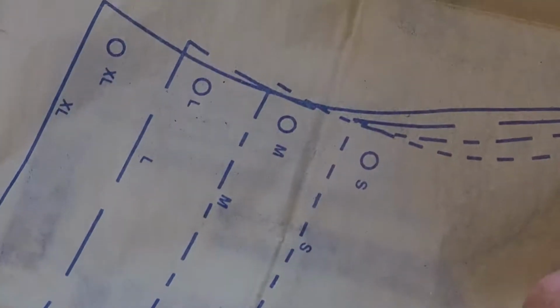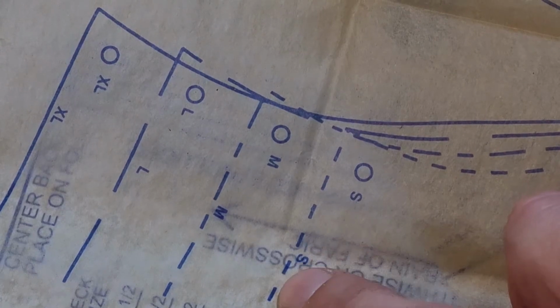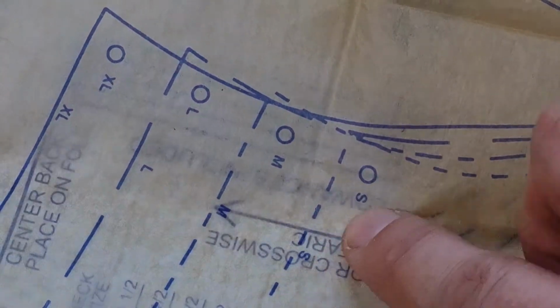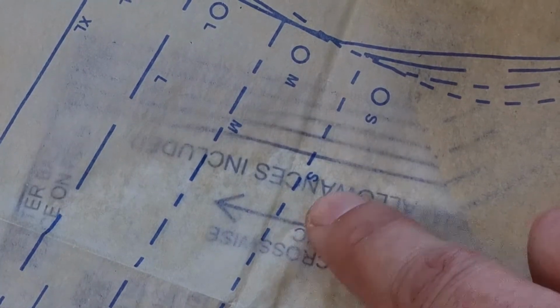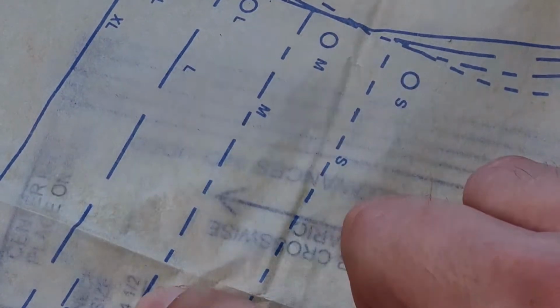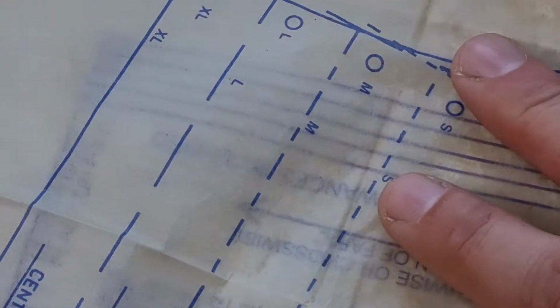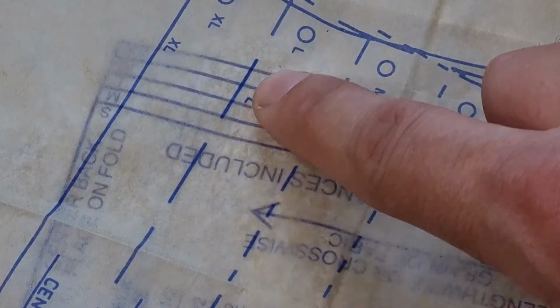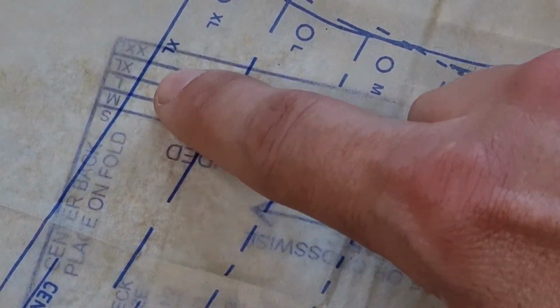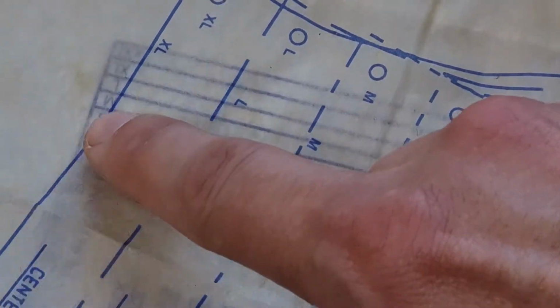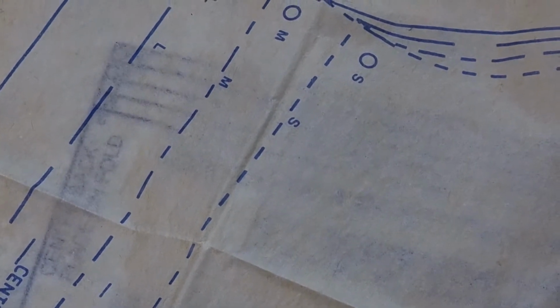If you're making, for example, a small, it's the line which has got the smallest dotted line. Let's just take that underneath. Then the medium has got a slightly larger dotted line, large has got longer bits of the line, and then the largest size is usually a solid outline. That's how it is on a lot of these tissue paper patterns. Not every pattern company does the same.